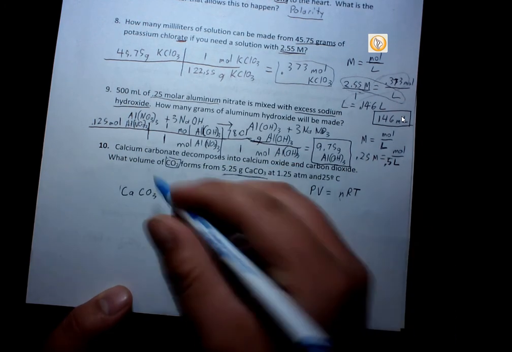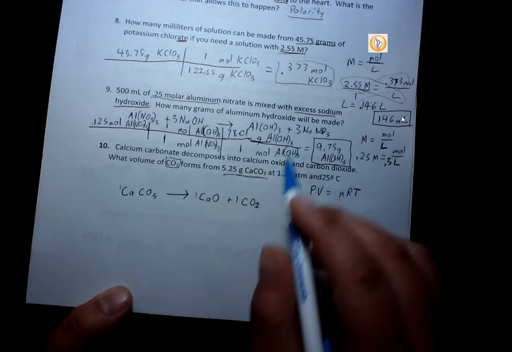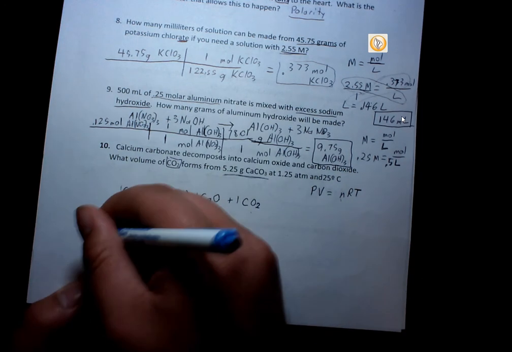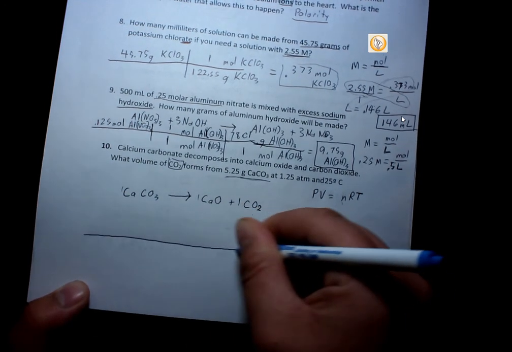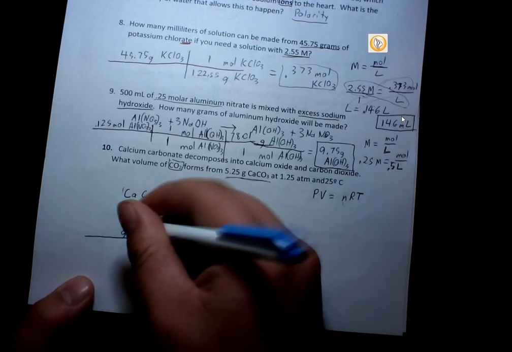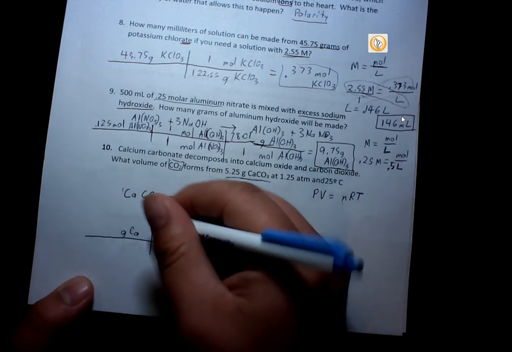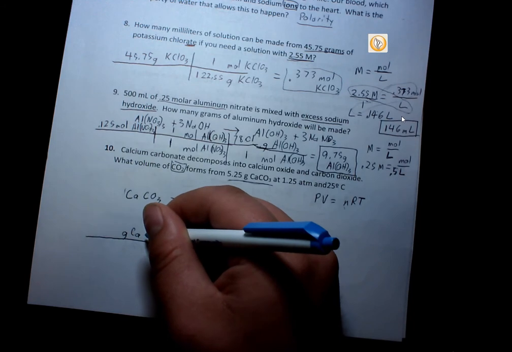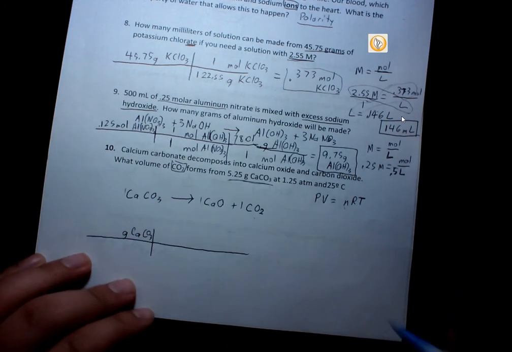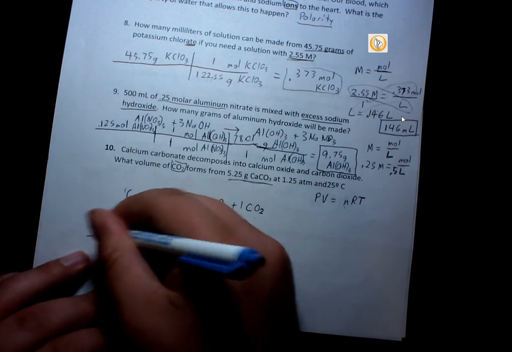So we're going to go from grams of this to moles of this. It's going to be a grams to moles to moles. Grams of CaCO3, that was 5.25.